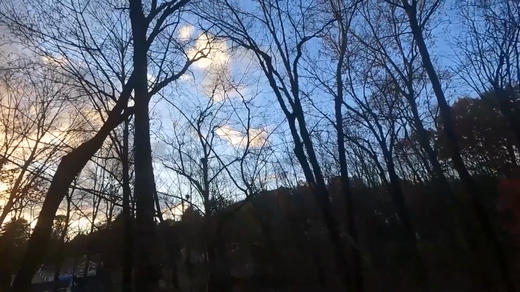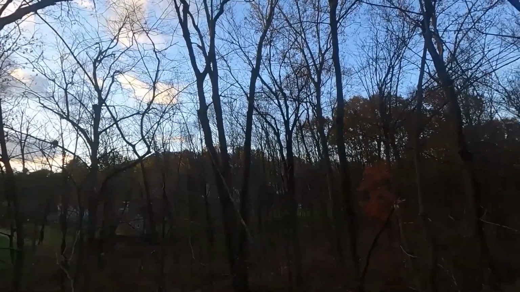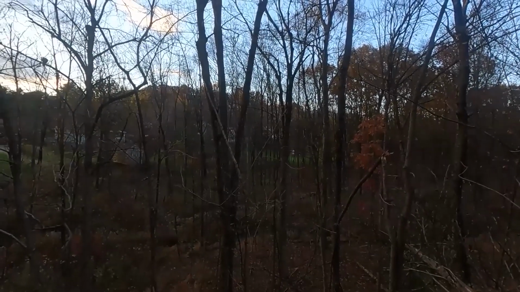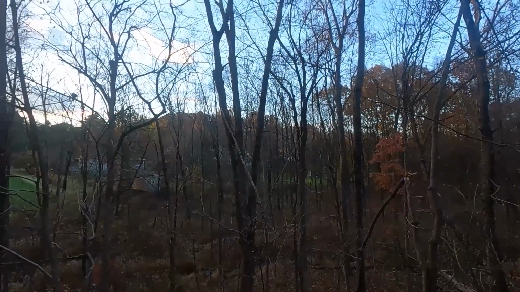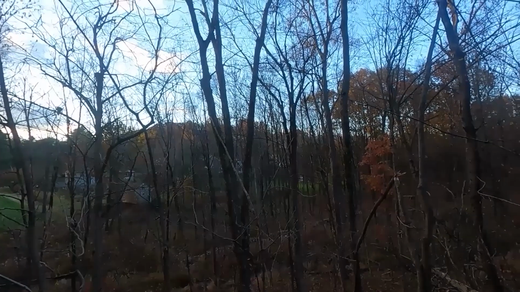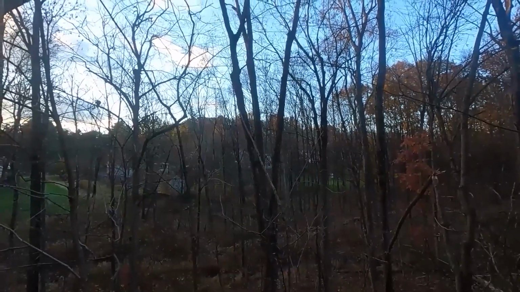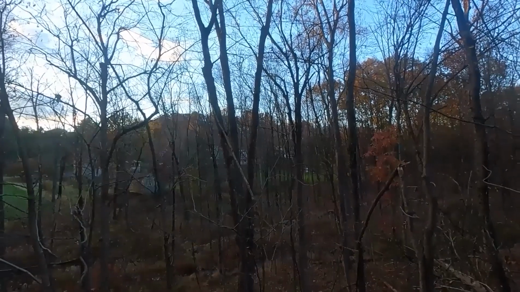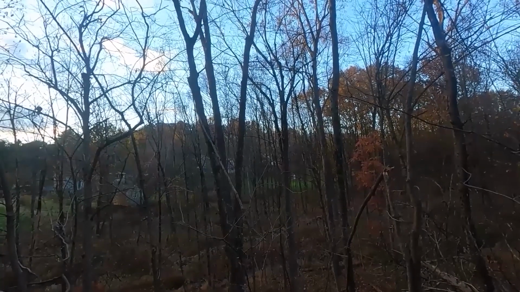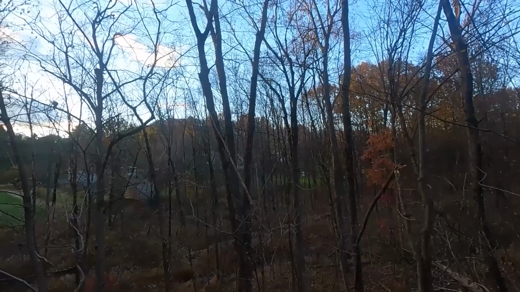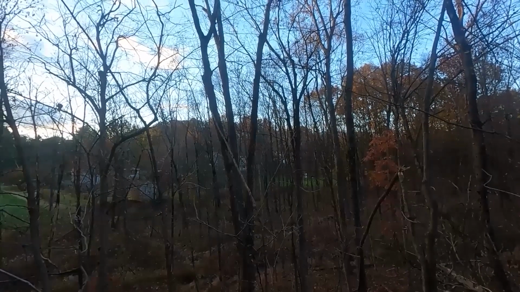You can see now that the trees are bare, where the outline of that stream is straight ahead. You can see it because it's darker than everything around it.